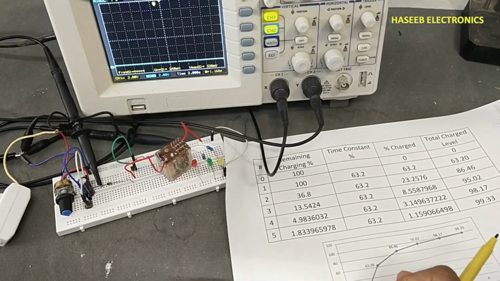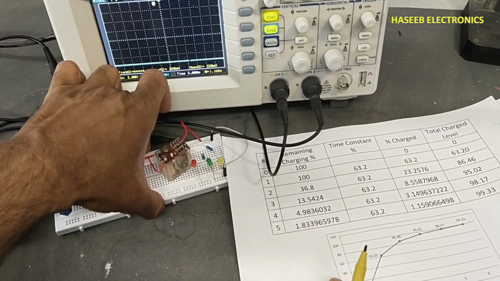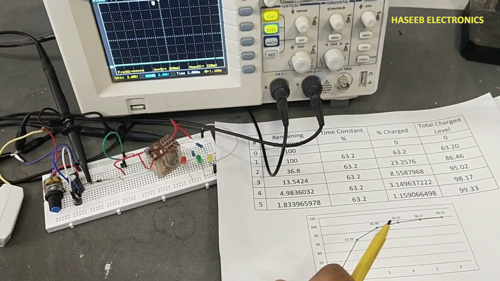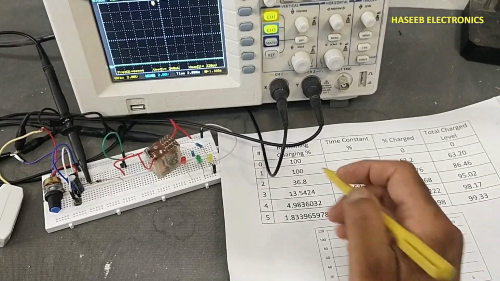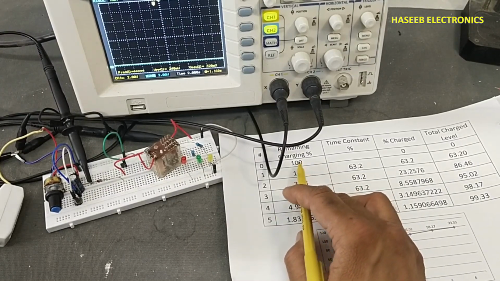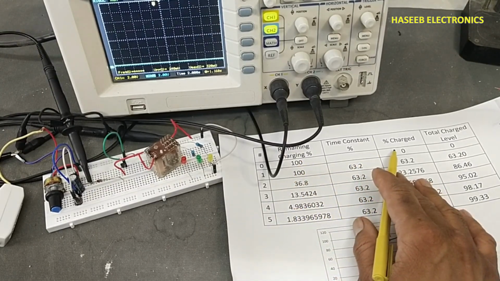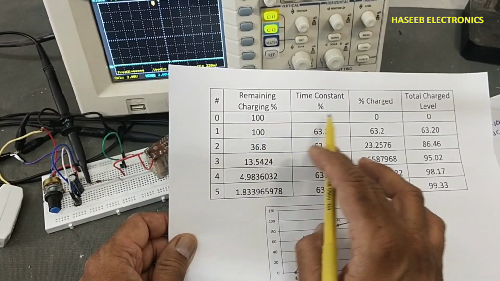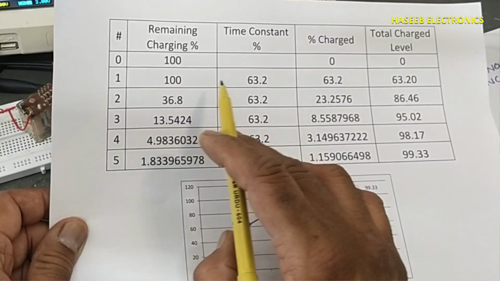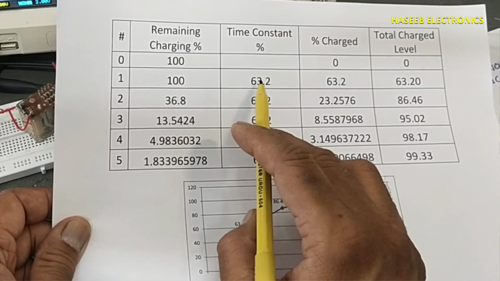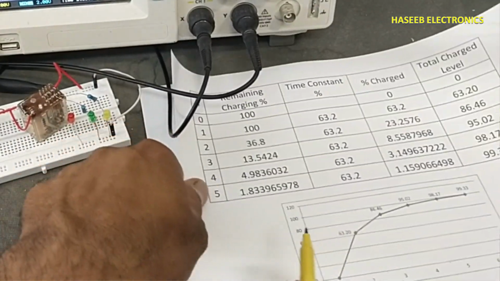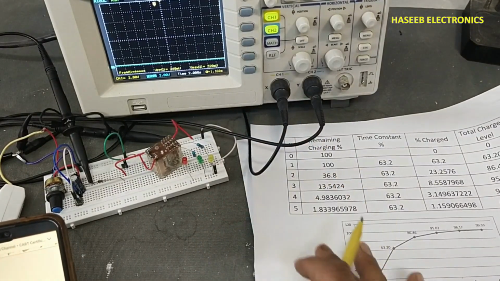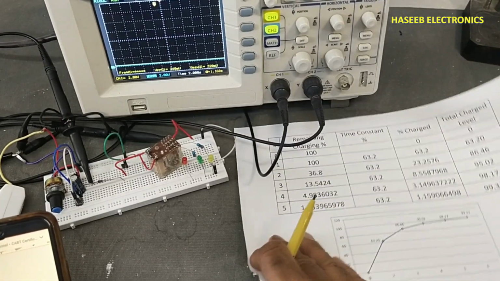When we say capacitor charging in DC, it charges in 5 steps that are called charging time constants. If a capacitor is 1000 microfarad, initially it is 0% charged and its remaining charging level is 100%. We can say it is fully discharged. When we apply power, in the first step it will charge to 63.2%. And how much time it will require depends on the value of this resistor and this capacitor.